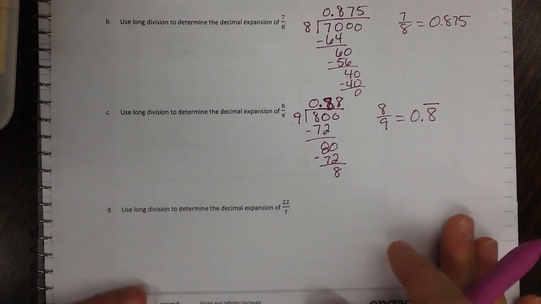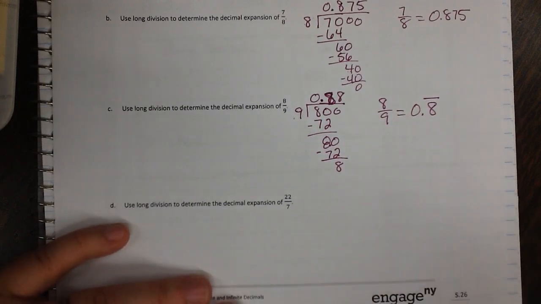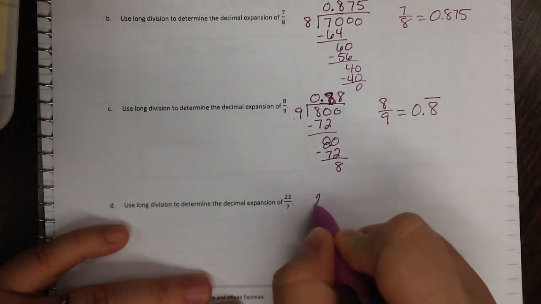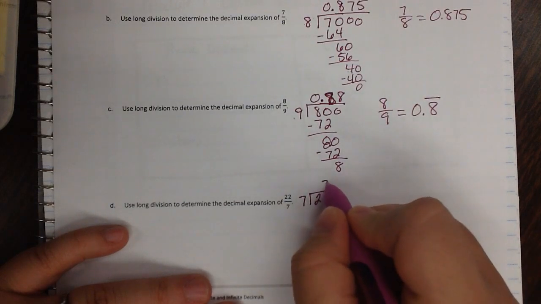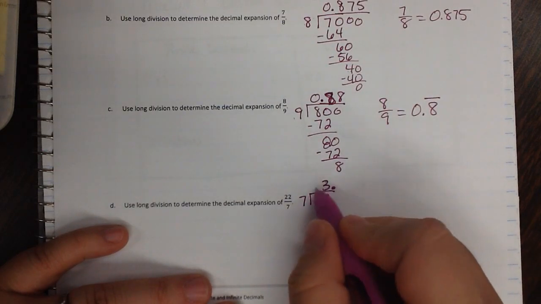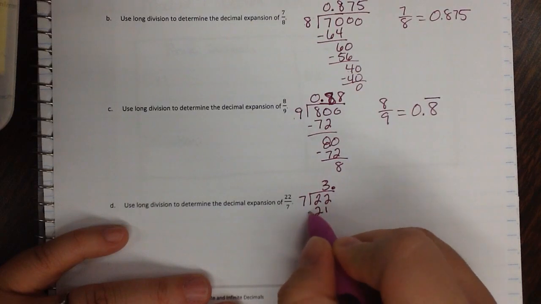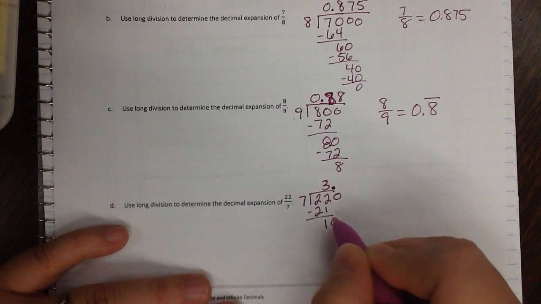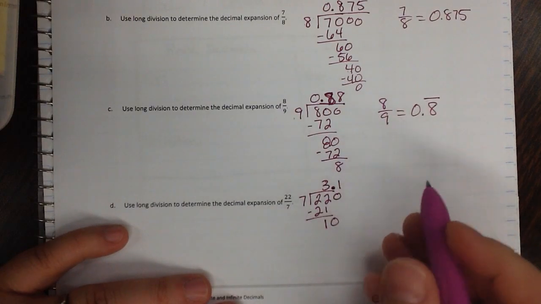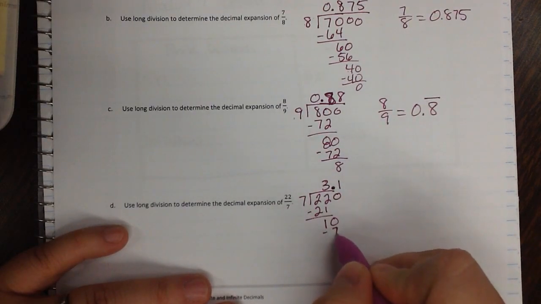We're going to do the same thing down here on D. Okay, 22 divided by 7. 7 goes into 22 3 times. We put a 3. 3 times 7 is 21. We subtract and we get 1. We put a decimal and add a 0. We bring it down. 7 goes into 10 one time. 1 times 7 is 7.